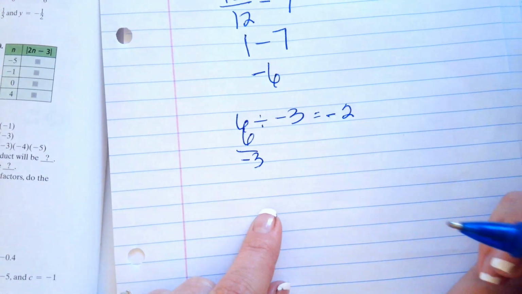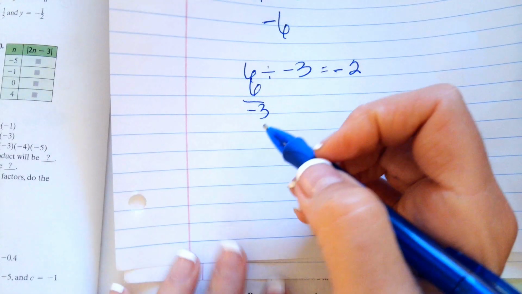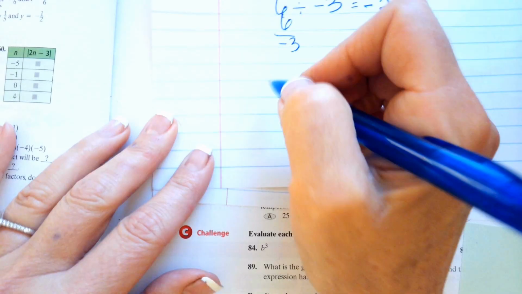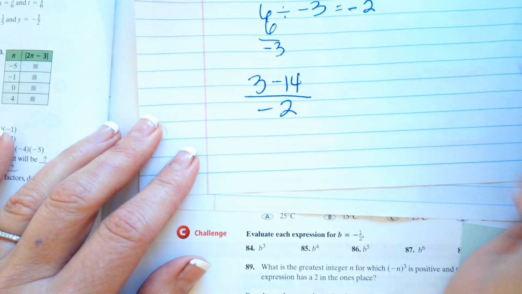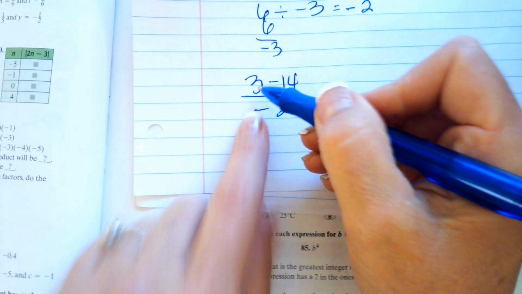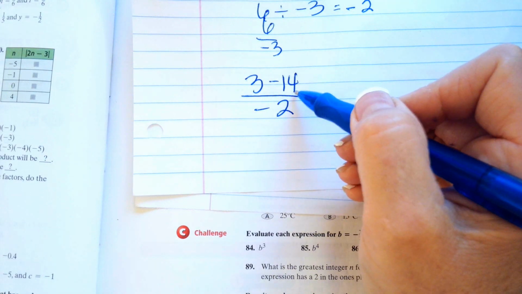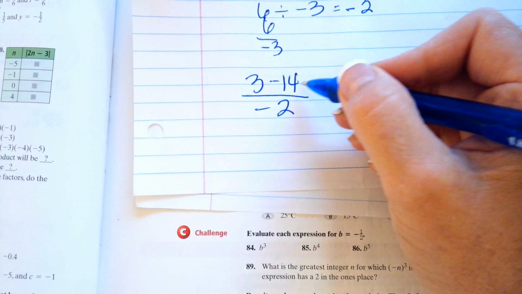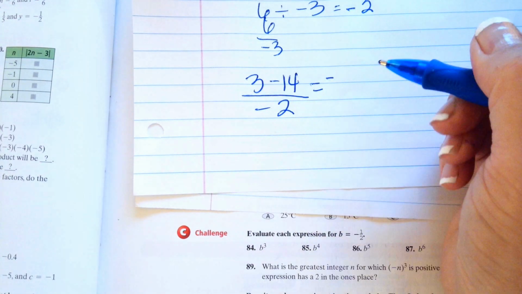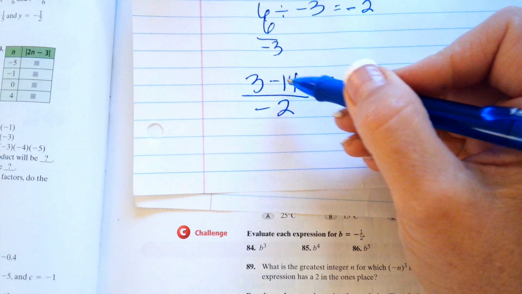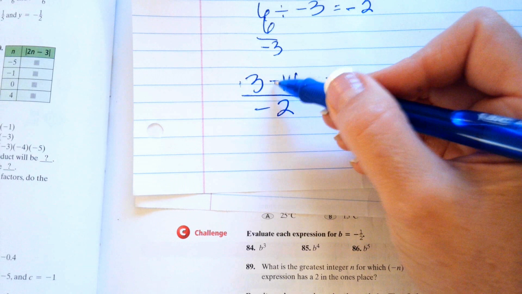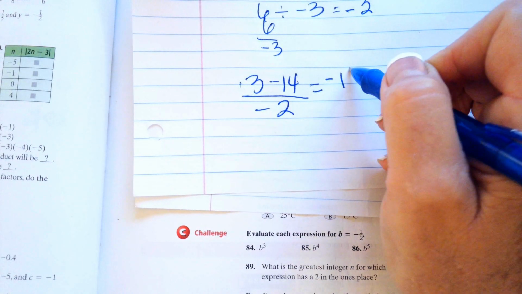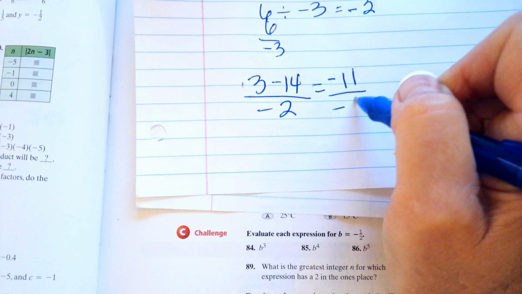Same thing with this. If I had something that looked like this, it looks crazy, but it's not. So first what we do is we say 3 minus 14. Biggest integer wins the sign, so my answer up here is going to be negative. And then 14 minus 3, because I have a positive here and a negative here, is 11 over negative 2.